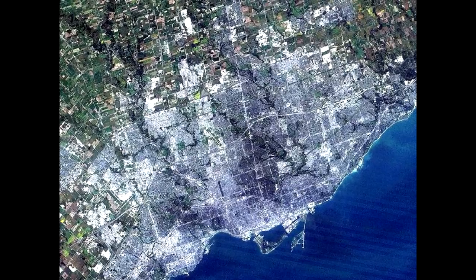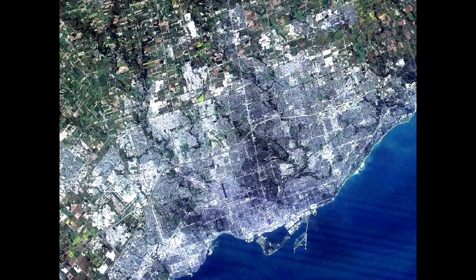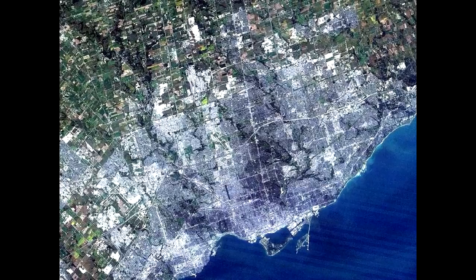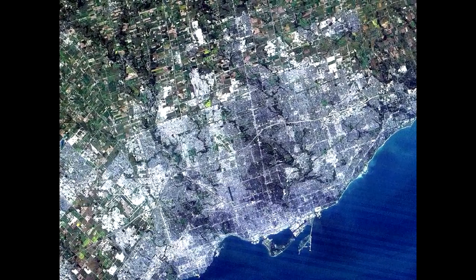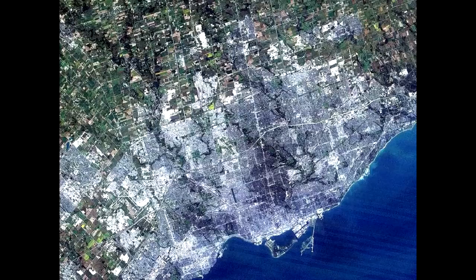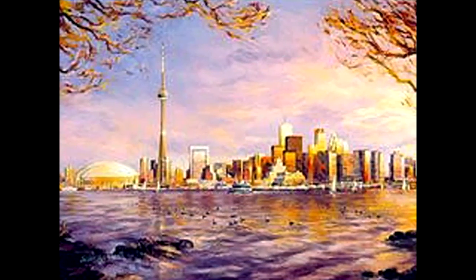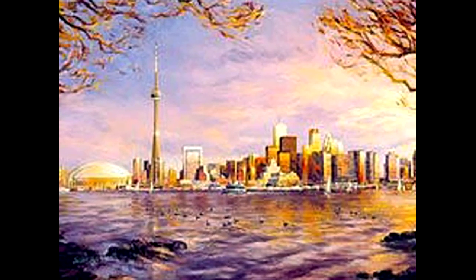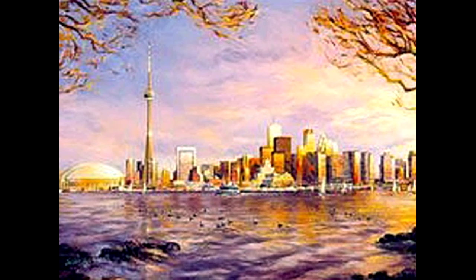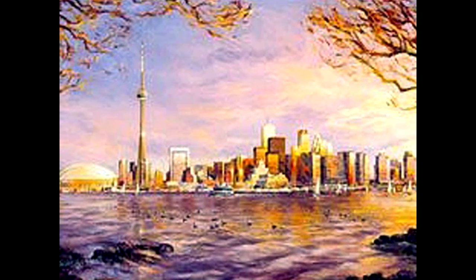Here's a satellite view of Toronto showing its urban sprawl. This painting from Central Island shows the Toronto shoreline with the CN Tower.